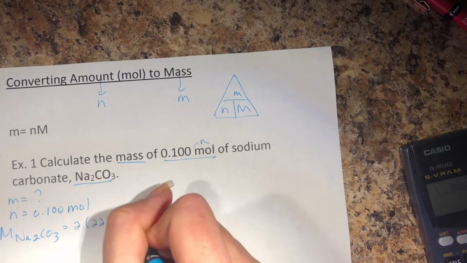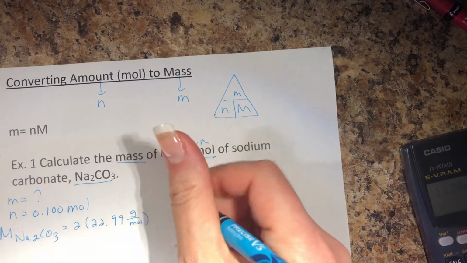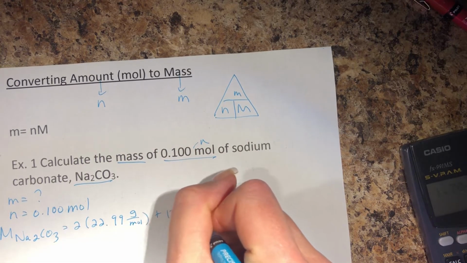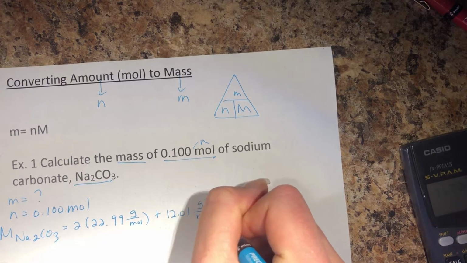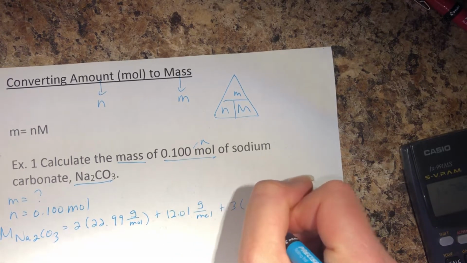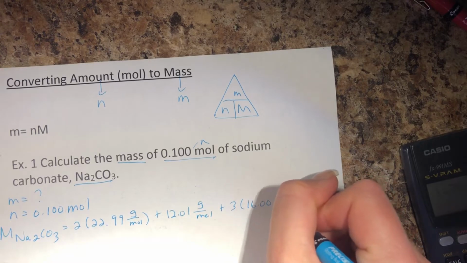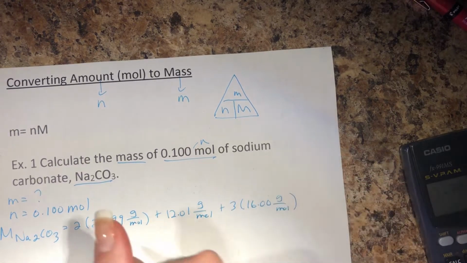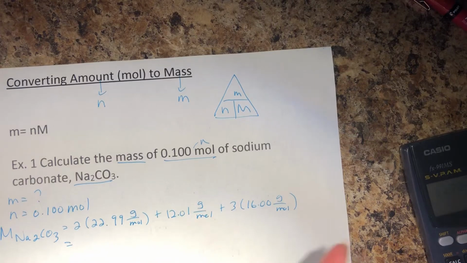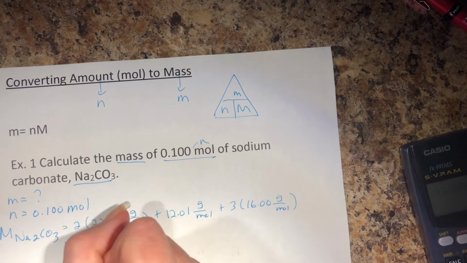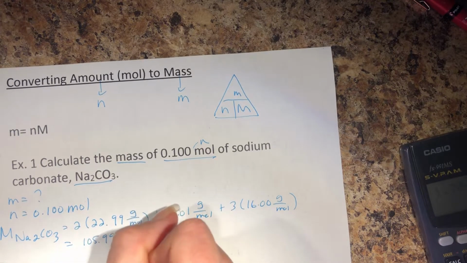That is equal to 2 times 22.99 grams per mole, plus 12.01 grams per mole, plus 3 times 16 grams per mole. And all that multiplies and adds to 105.99 grams per mole.